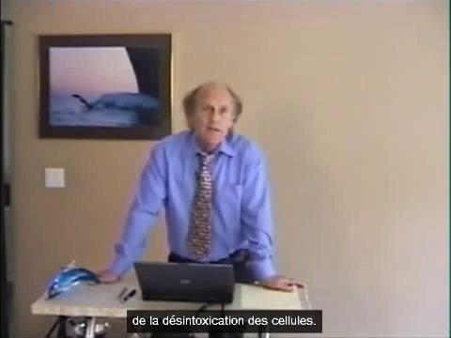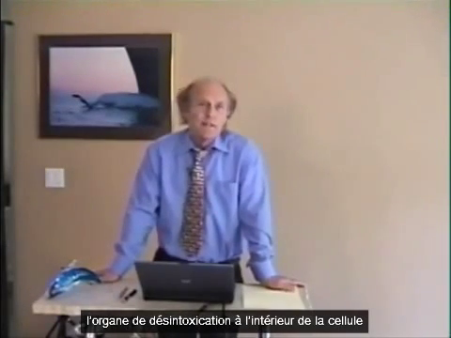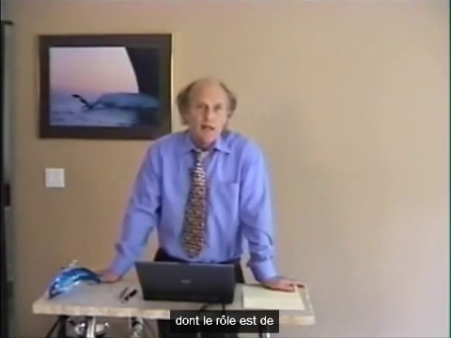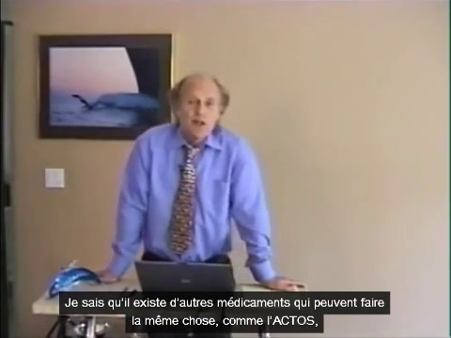The other point I'd like to make is that there are intrinsic mechanisms that we use to clean out the cells. There is a group of cell organelles called peroxisomes, and peroxisomes are basically the liver of the cell. It's the detox organ inside the cell that's responsible for binding and processing toxins and eliminating them. And to turn on the peroxisome, we use chlorella. I know there are medical drugs that can do it also, like Actos, but Chinese literature is full of showing chlorella is doing better than it.